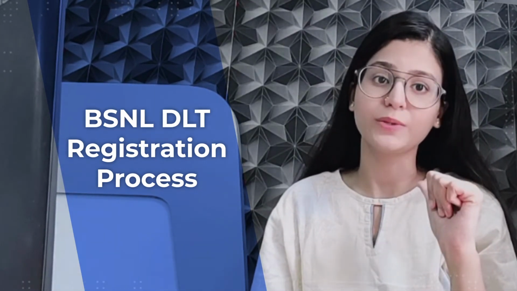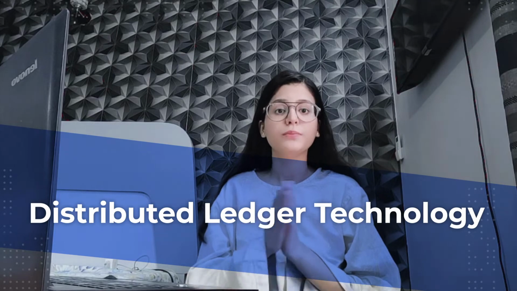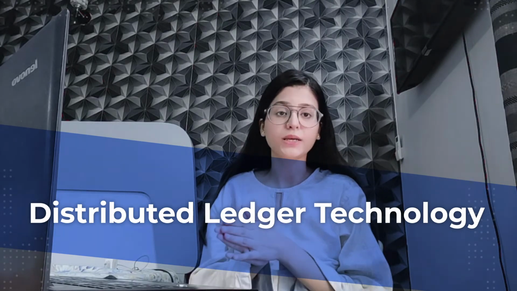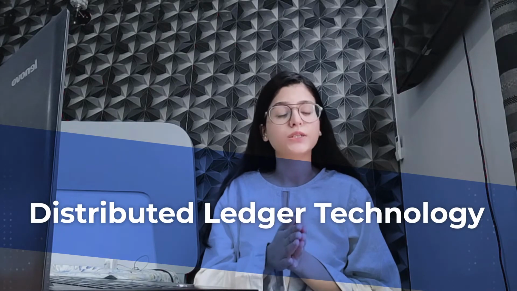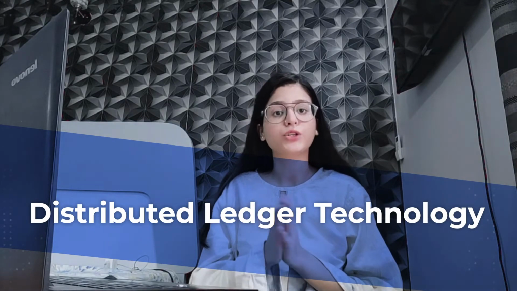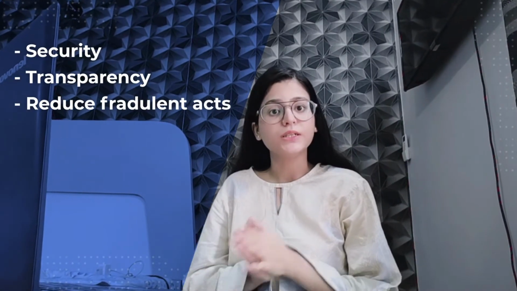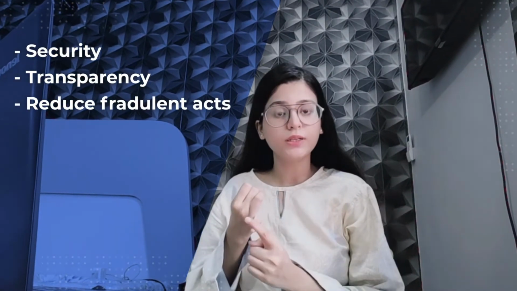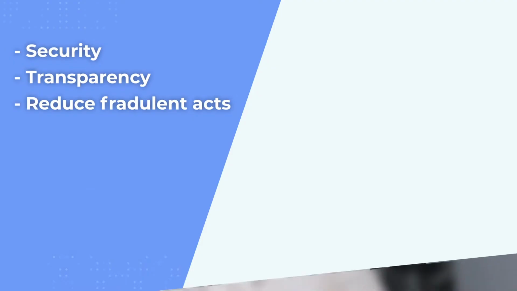So stay with me. TRAI, or Telecom Regulatory Authority of India, has made it mandatory for businesses who want to send bulk SMS to their customers to be registered on DLT, or distributed ledger technology. The major objective of DLT is to ensure security, transparency, and reduce fraudulent acts.